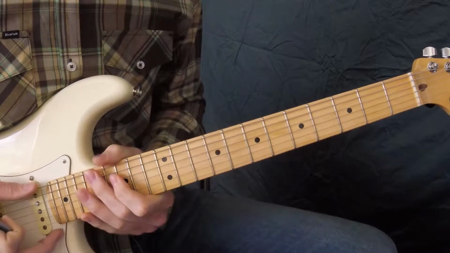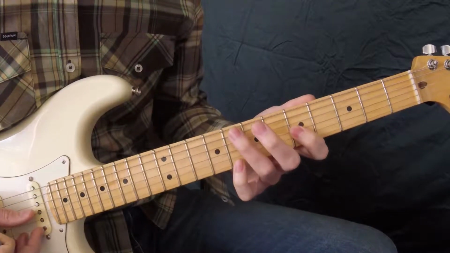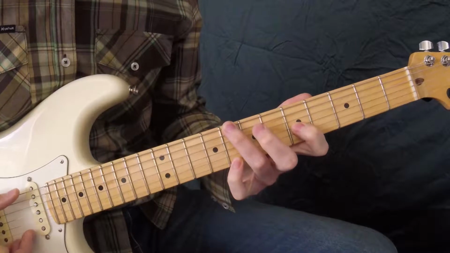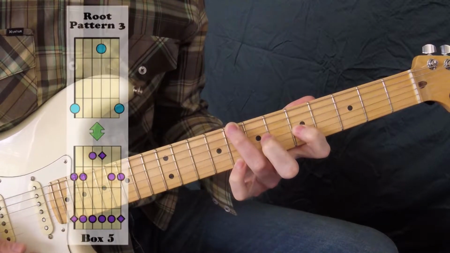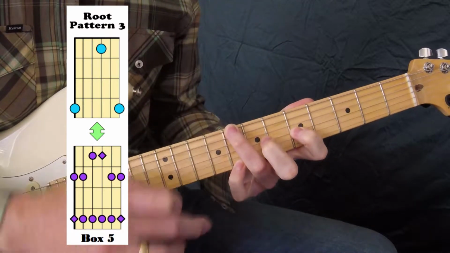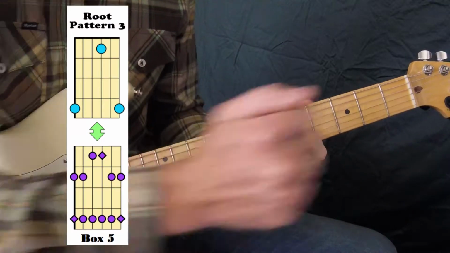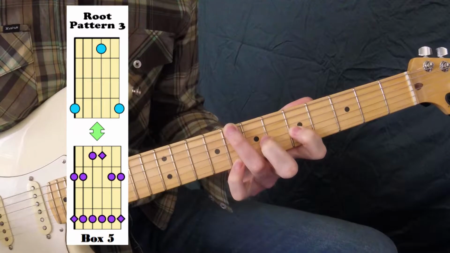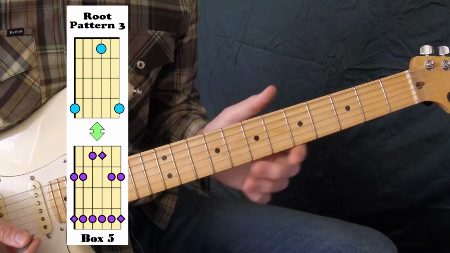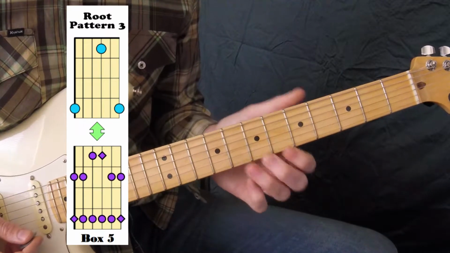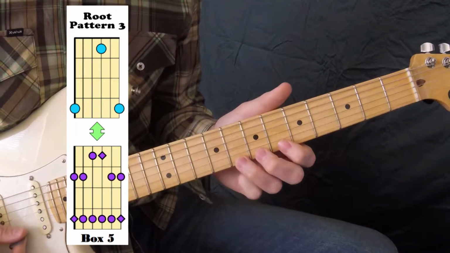And moving on to root pattern number 3, again we are in the key of C minor here, so we have our C notes here for root pattern 3. I always remember root pattern 3 as sort of this triangle that moves backwards down the neck, and root pattern 3 correlates with box number 5 of the minor pentatonic shape, and box 5 looks like this.